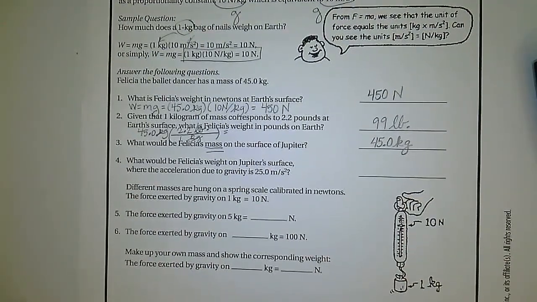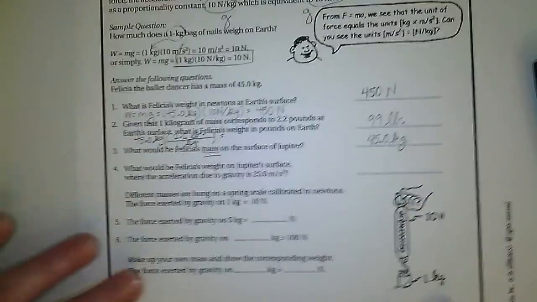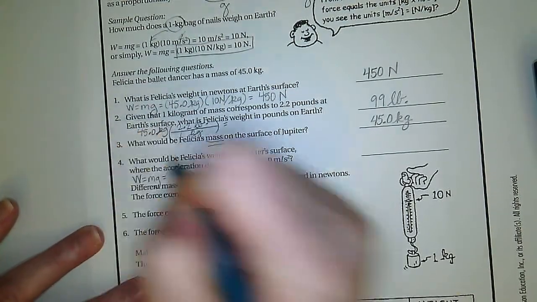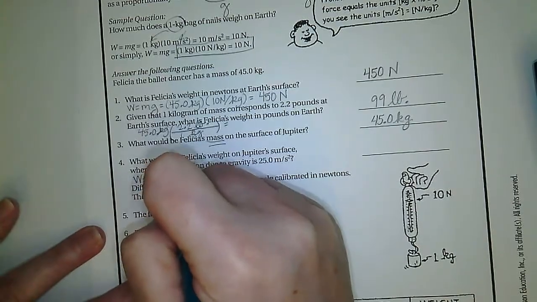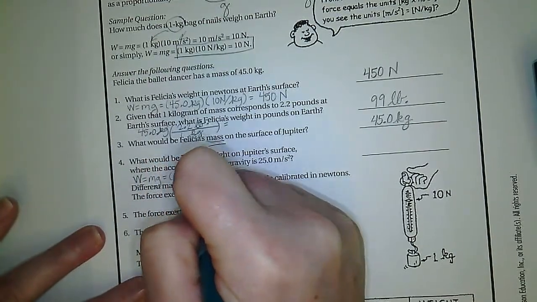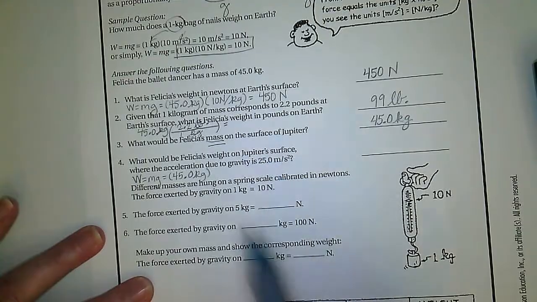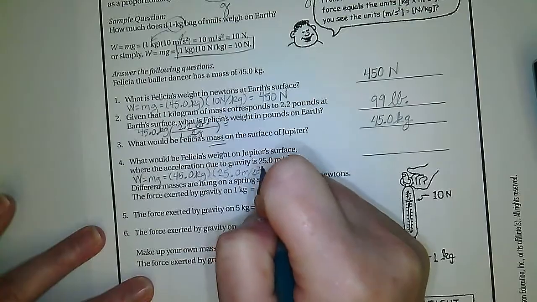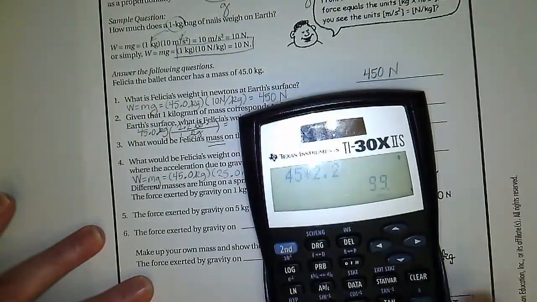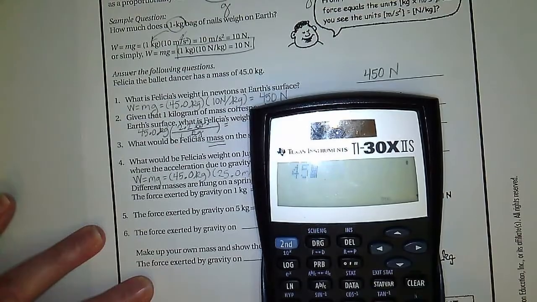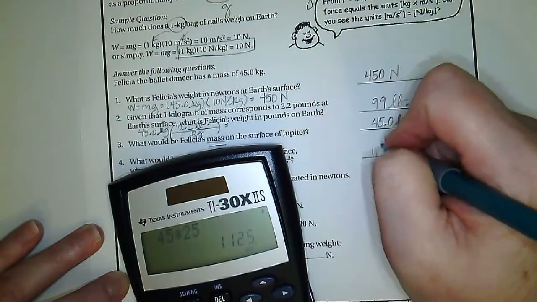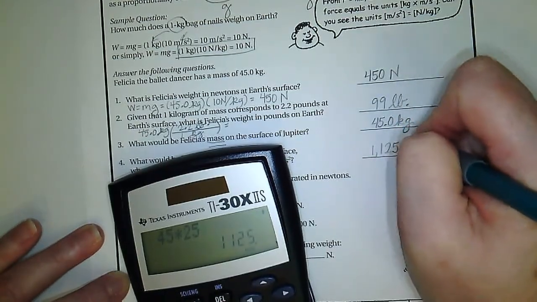What would be Felicia's weight on Jupiter's surface where the acceleration due to gravity is 25 meters per second squared? So W equals mg. The m is 45. But now the g's changed, right? It's not Earth, it's 25 meters per second squared. So again, I need my calculator. 45 times 25 is 1,125 newtons.